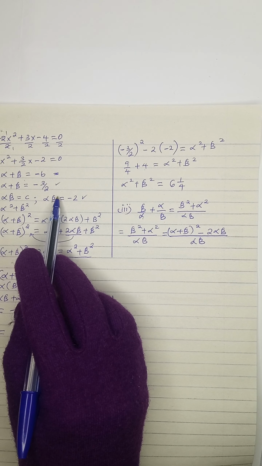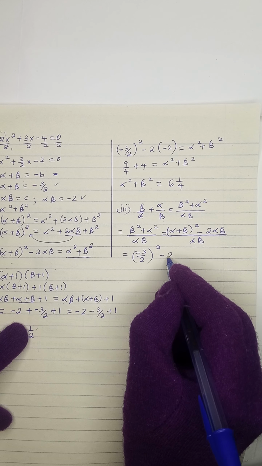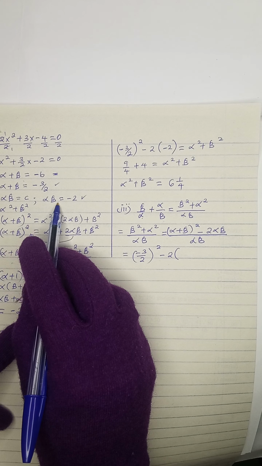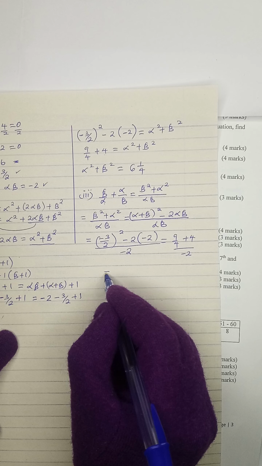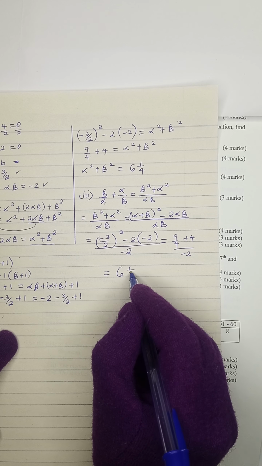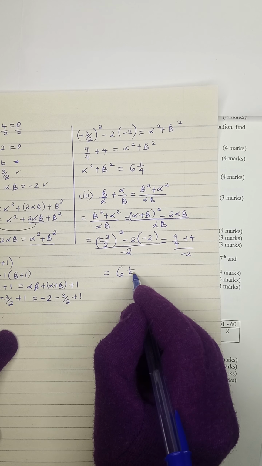all over 2. So we say squared, then minus 2 alpha beta, the product, we had got it here as negative 2, then all over alpha times beta again is negative 2. So what you do, you now go ahead and work out. This is 9 all over 4, then plus 4 all over negative 2. 9 all over 4 plus 4, that gives you 6 whole number and 1 all over 4, then we divide by negative 2.